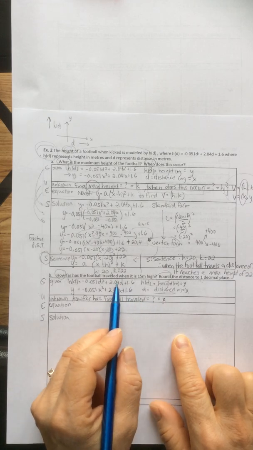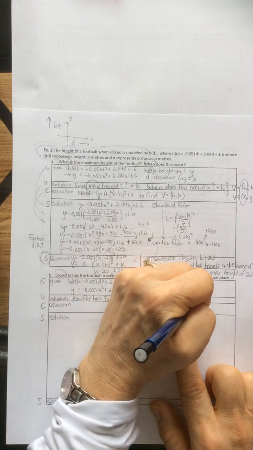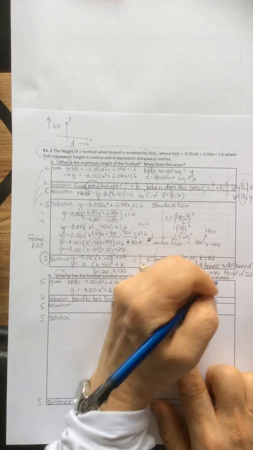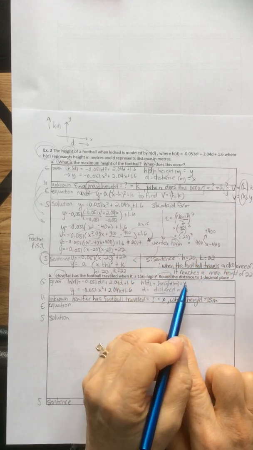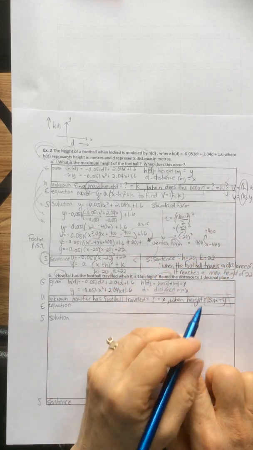And then when height is 15 meters, we said that height was Y. So they're giving us a Y value. That's very important.